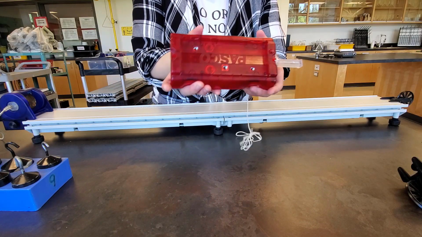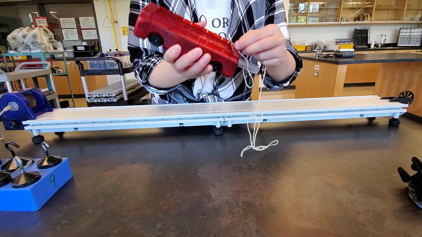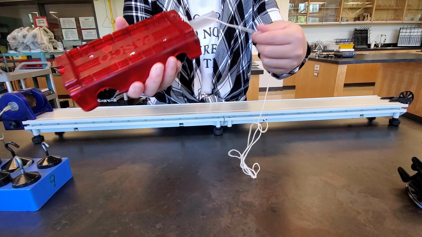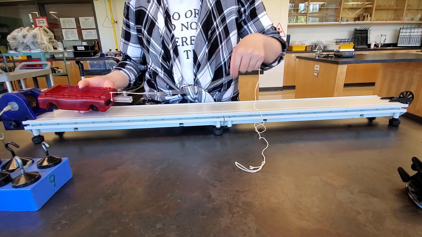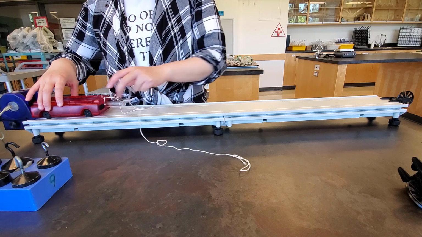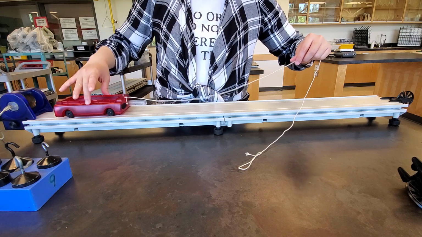All right, so notice that you have a cart, and one side of your cart, or actually both sides of your cart, has a little hole at the top. You can attach your string there. Mine is already attached, so I'm just gonna use it. So what you wanna do is put your cart here on this side, and I'm just gonna do a dry run where I don't have any mass on top of my cart.